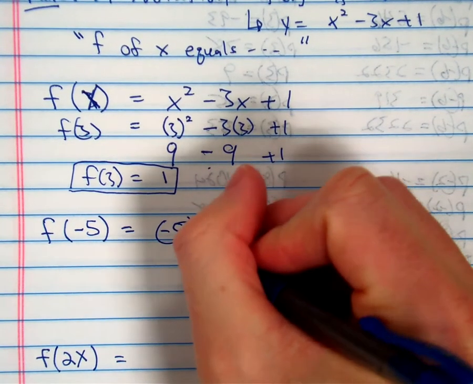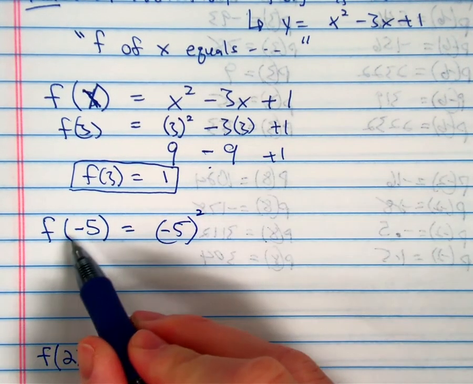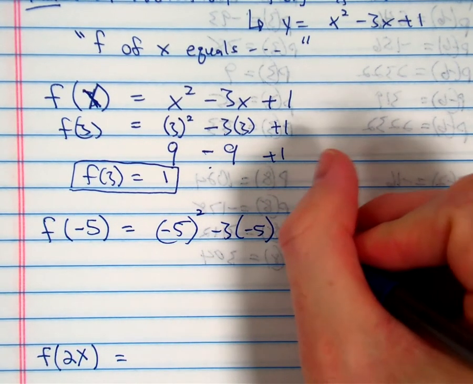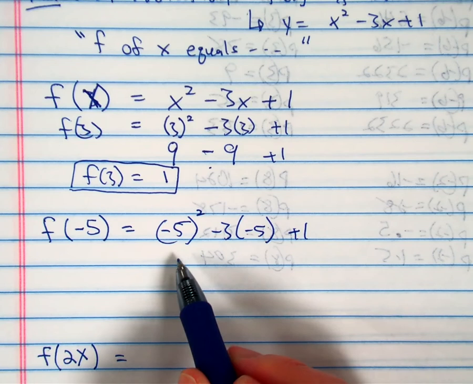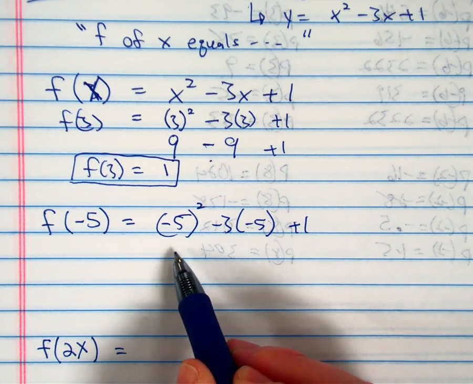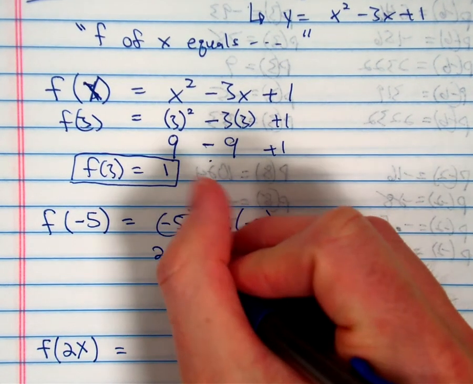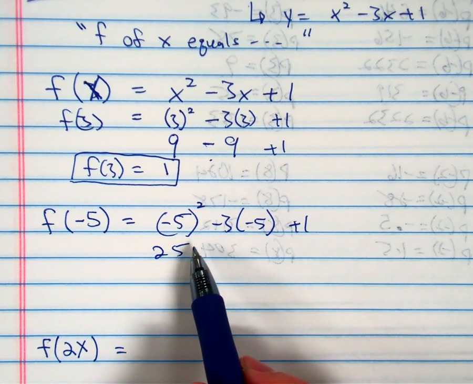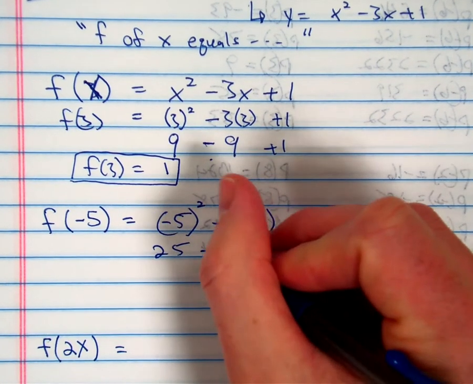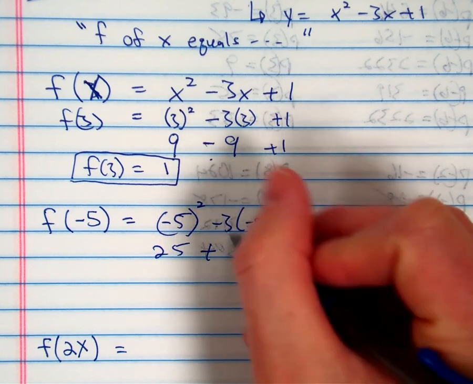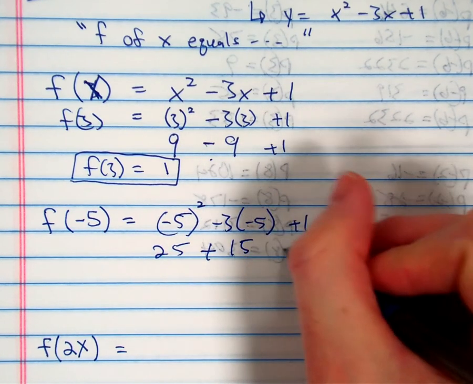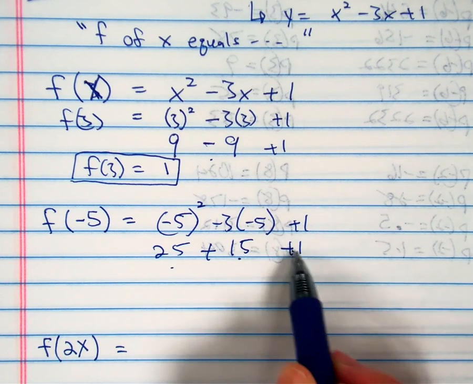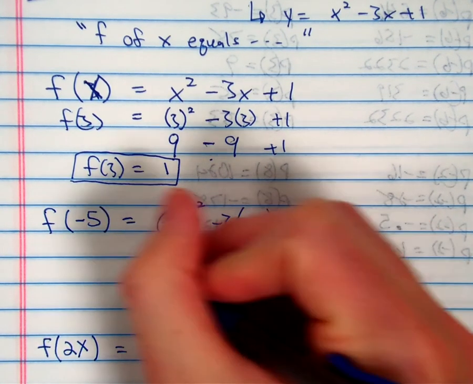Negative 5 in parentheses, squared. This is where it really helps to put the parentheses around it. Minus 3 times negative 5 plus 1. Okay, you know what negative 5 times negative 5 is. It's a positive 25. But if you're not putting parentheses around it in your calculator, it's going to come out as negative 25. Okay, negative 3 times negative 5 is a positive 15, and a plus 1. So 25 and 15 is 40, plus 1 more makes 41.